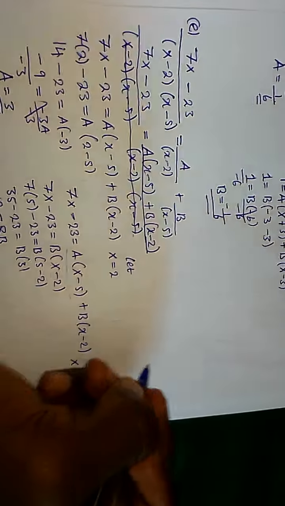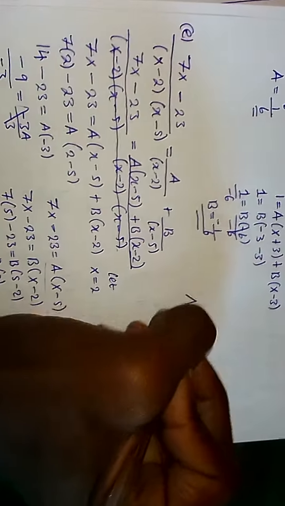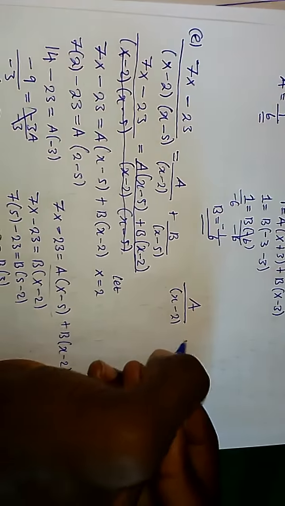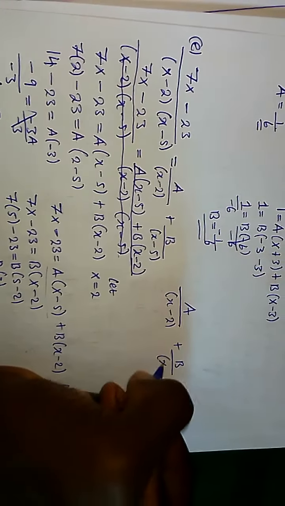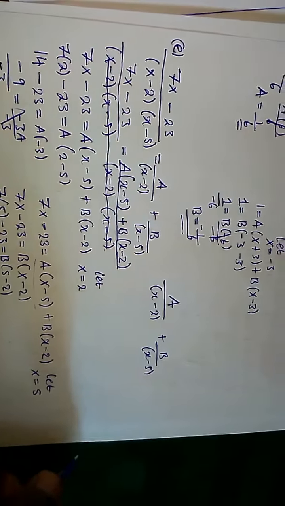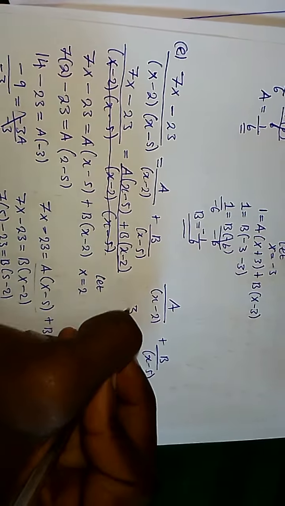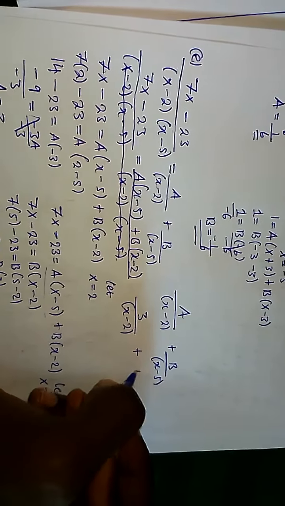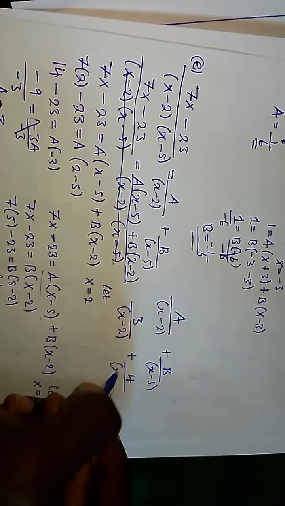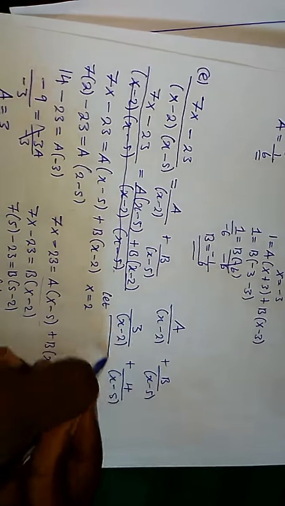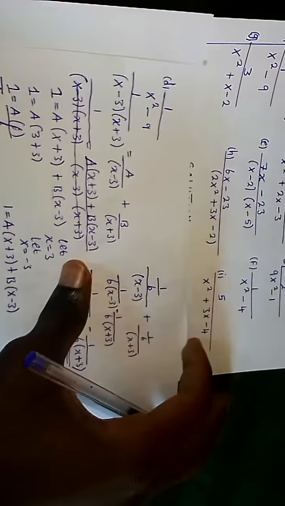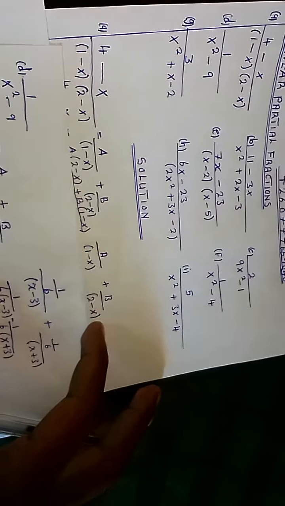Alright, now let's get to our partial fraction. Our partial fraction was a over x minus 2 plus b over x minus 5. So now let's replace into our partial fraction. Now a was 3, so we have 3 over x minus 2 plus 4 over x minus 5. So this is quite simple to solve. I'm sure by now you are able to solve these other questions.